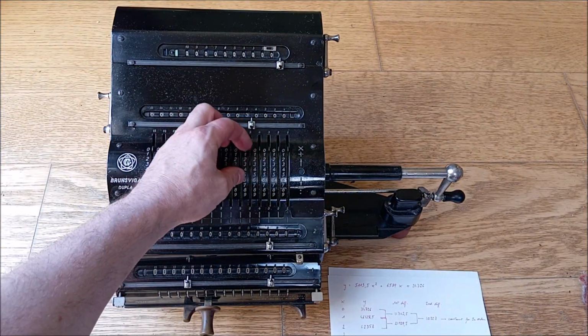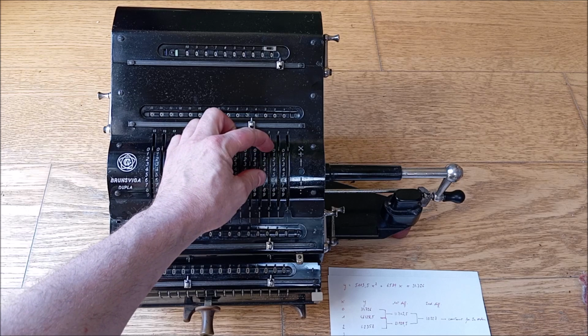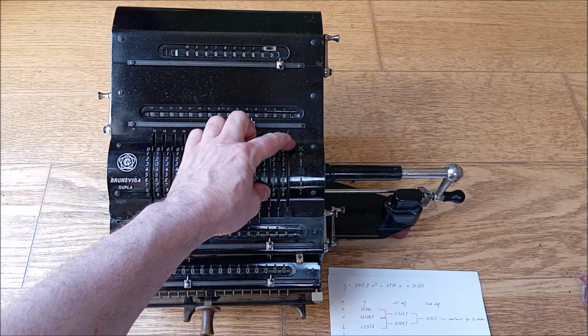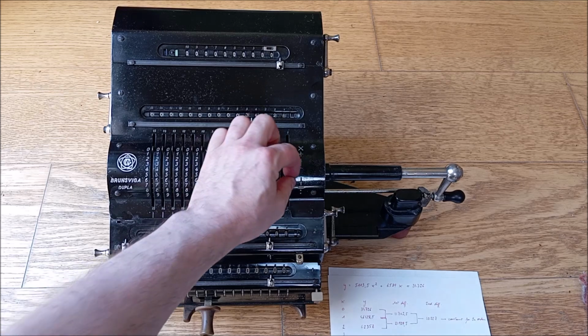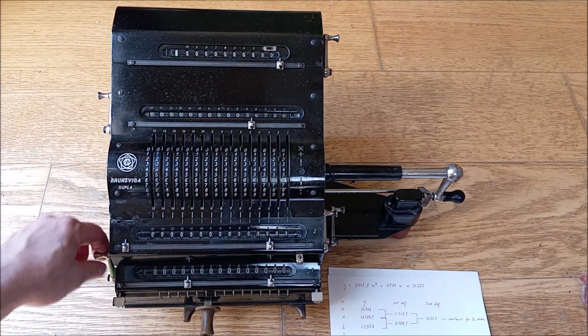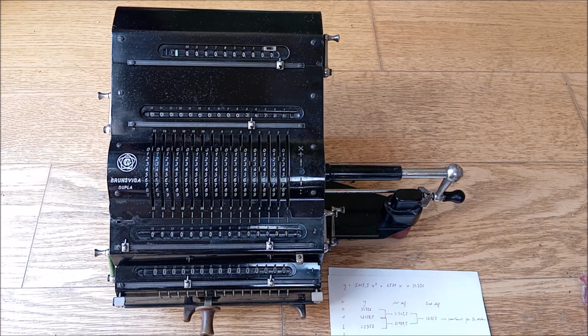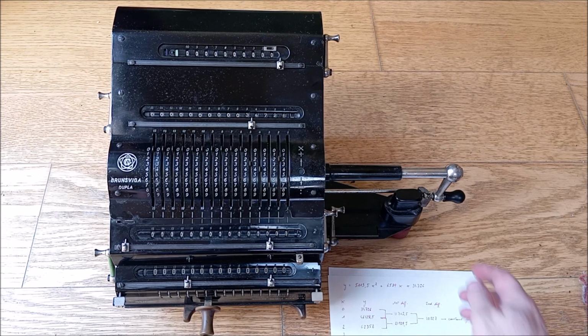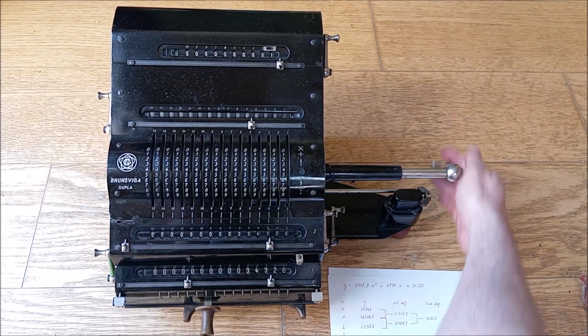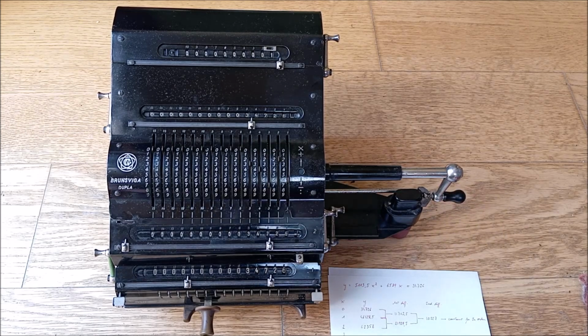So we set 34,726 into the machine. We will leave the second result register engaged, so we will simply turn this into the machine.